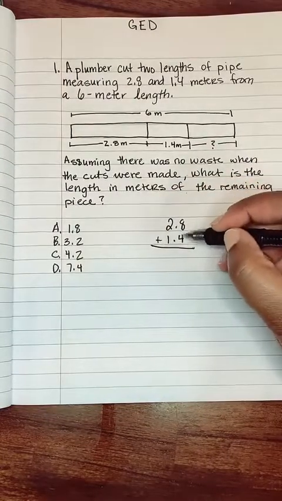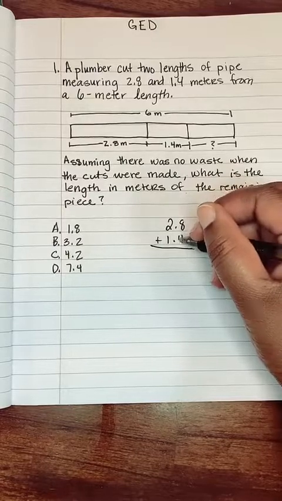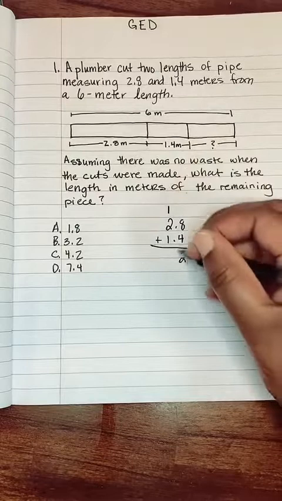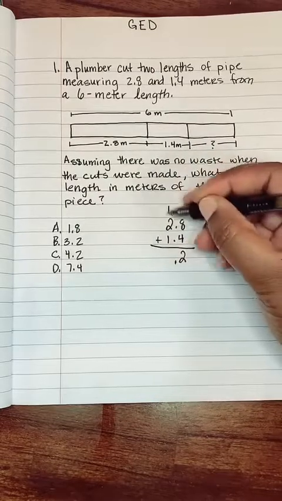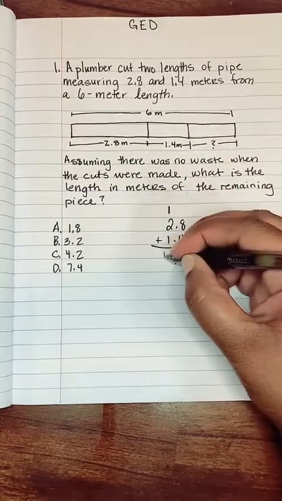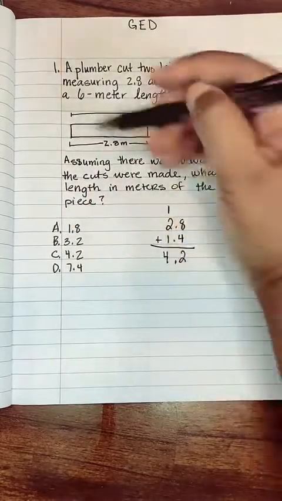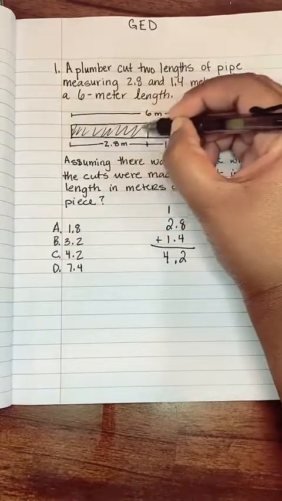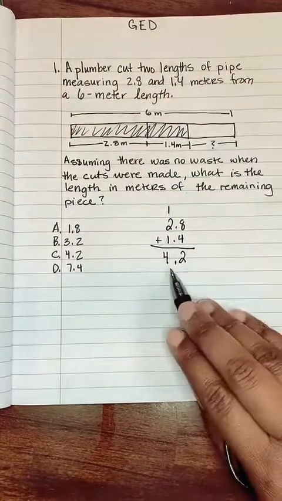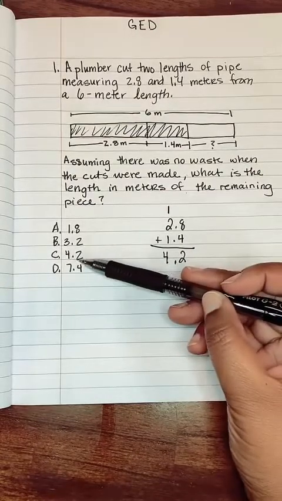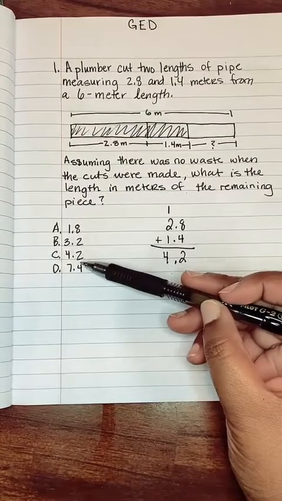And then 2 plus 1, 2 is 4. So I know that from here to here, all this distance, let me show you guys, we have 4.2. You see how they try to trick you and put 4.2 as your answer? Don't fall for it. Remember, it's asking for the remaining, and they even gave you a question mark here. So we're going to do 6 minus 4.2.